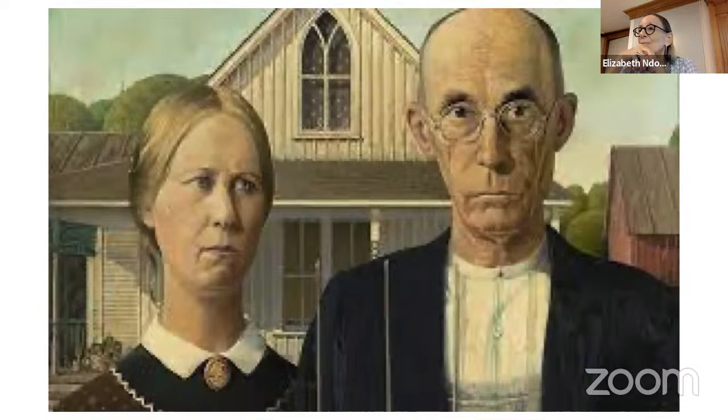So this is her father. It's supposed to be her father. The man is actually Grant Wood's dentist. Oh, okay. They're not related at all. So he somehow talked his dentist into posing for this portrait.